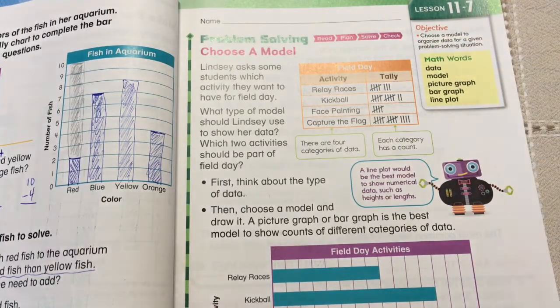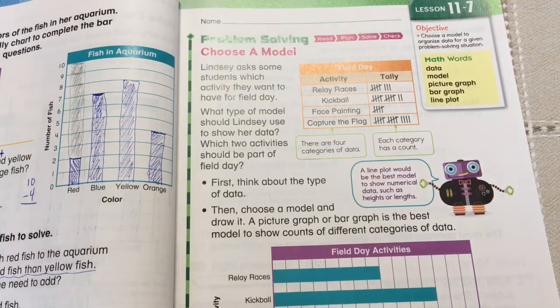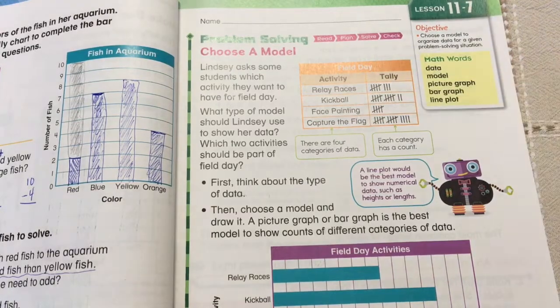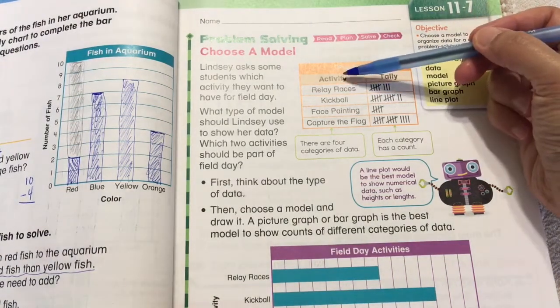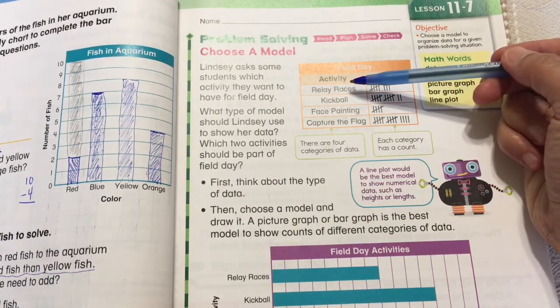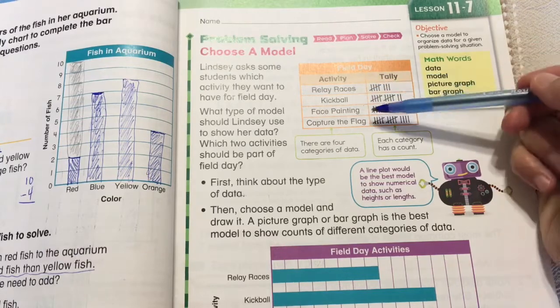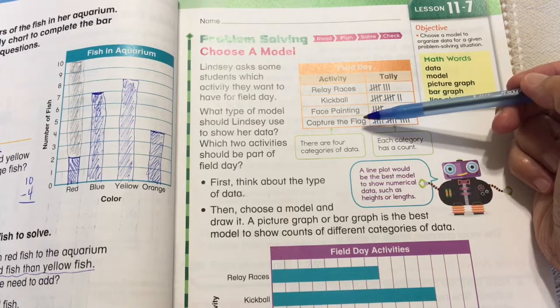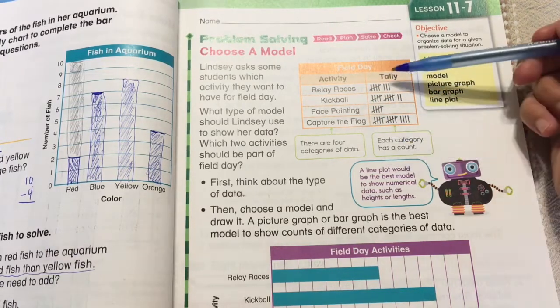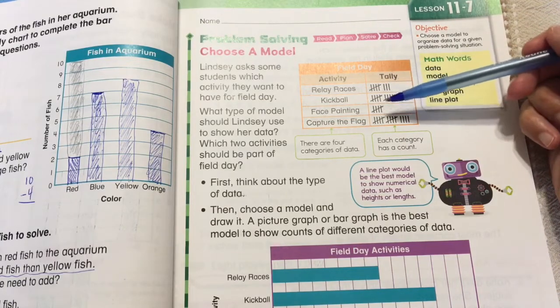These are the kids who are choosing which activities they want. We have a lot of votes, and we're going to see which ones out of these four have the highest votes. Those are the ones that should be part of field day. What we have here is the activities. They could choose from relay races, or kickball, or face painting, or capture the flag. And here's the tally of who voted for what.